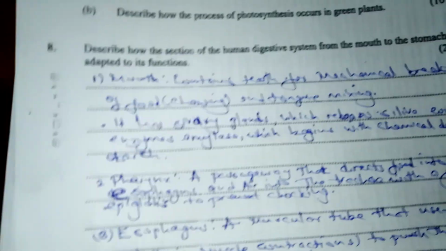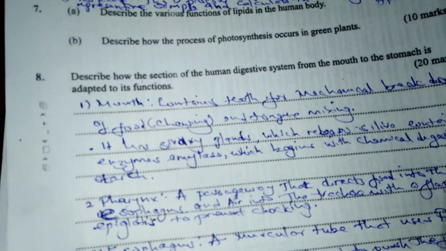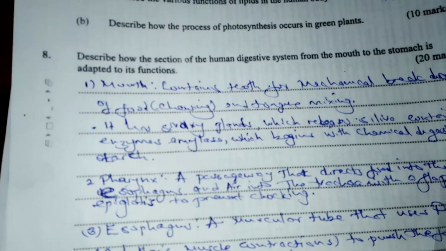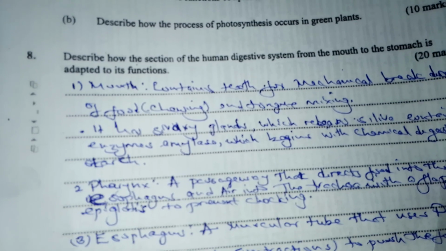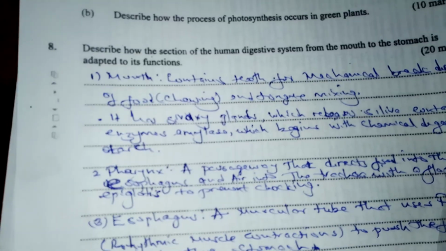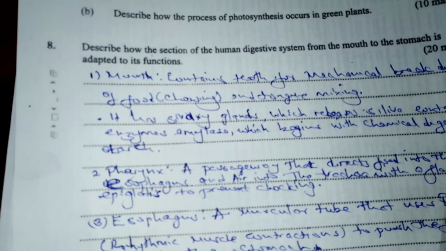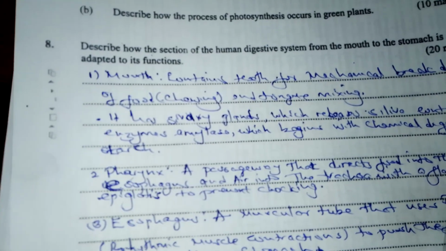Last but not least, we were also supposed to answer question 8, whereby we were told to describe how the section of the human digestive system from the mouth to the stomach is adapted to its function. This section has various parts: the mouth, the pharynx, the esophagus, and also the stomach.